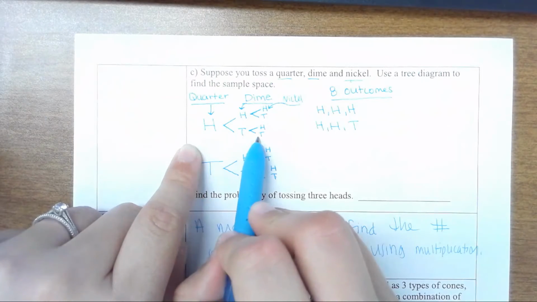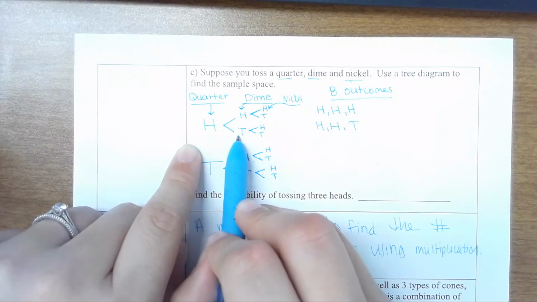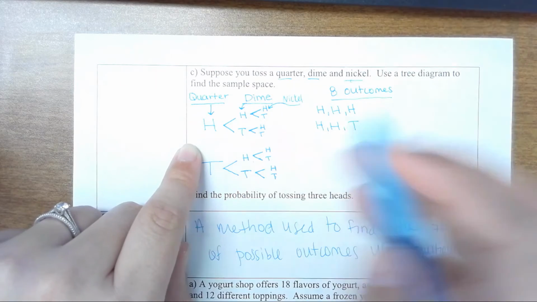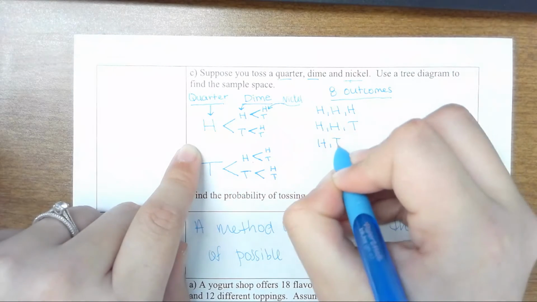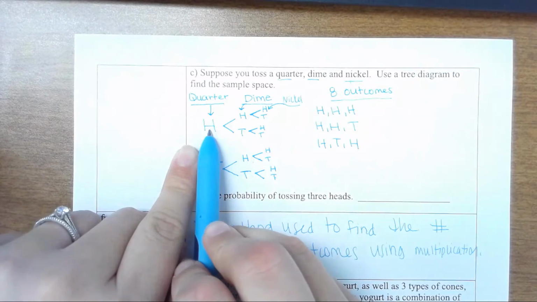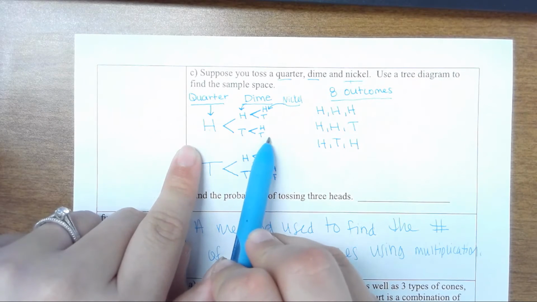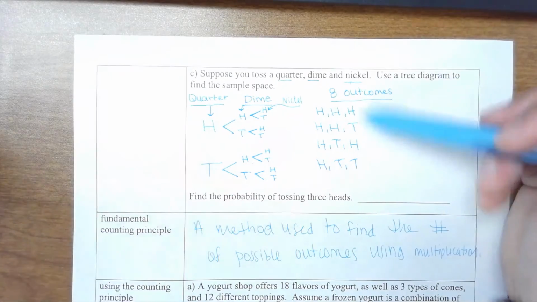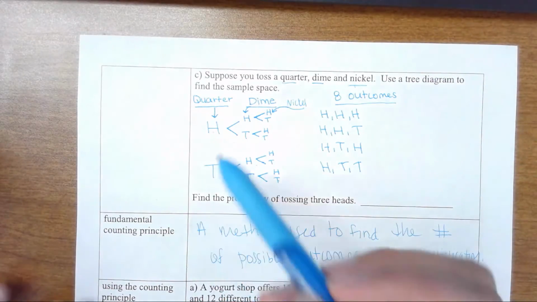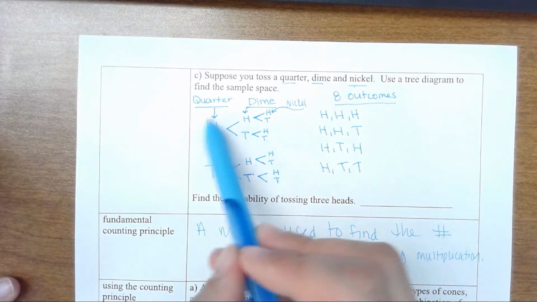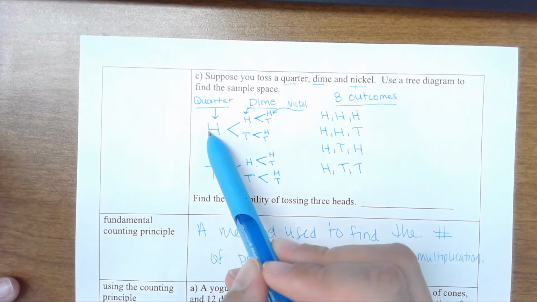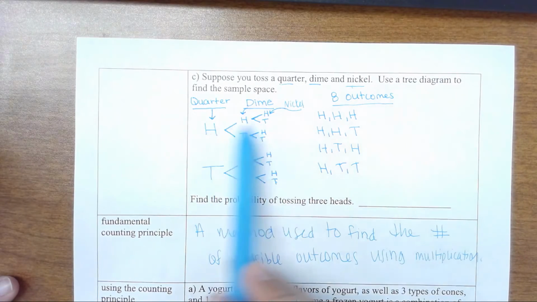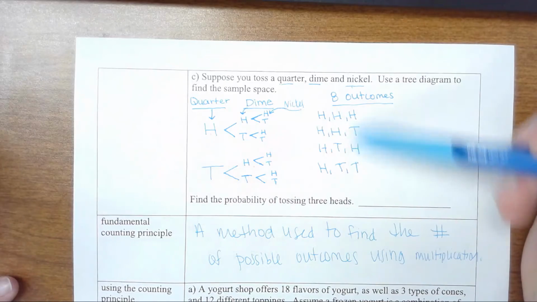Now I'm moving on down here. So now I can do heads, tails, heads. Or I can do heads, tails, tails. So these are the different outcomes that can happen if I toss the quarter heads. Okay, so this whole branch are these outcomes.